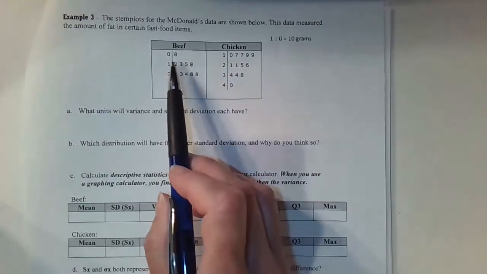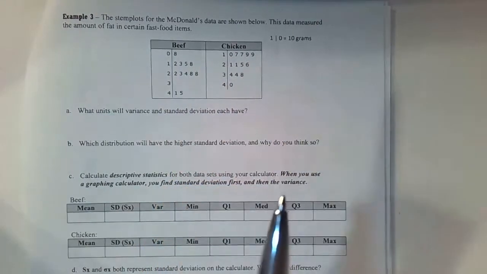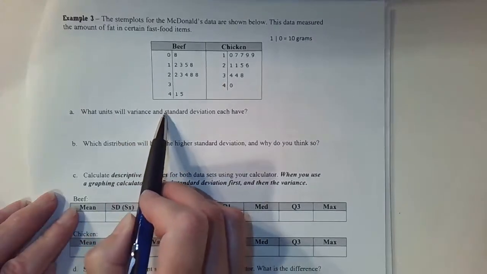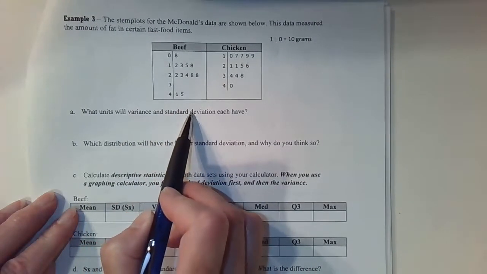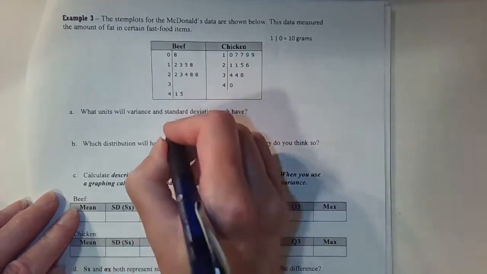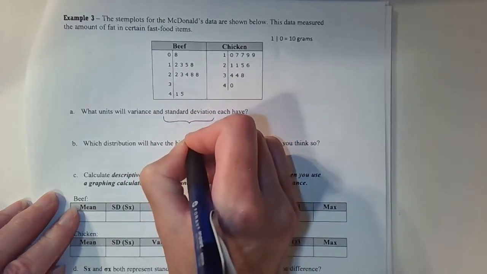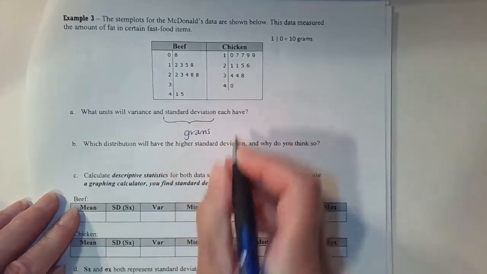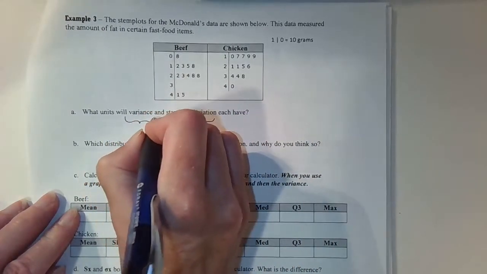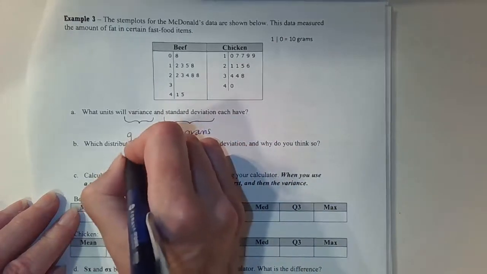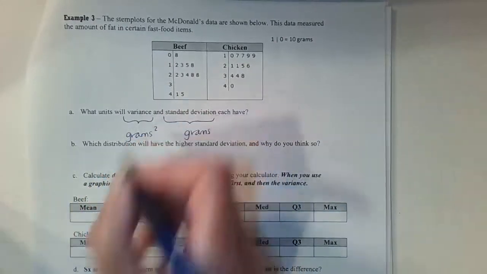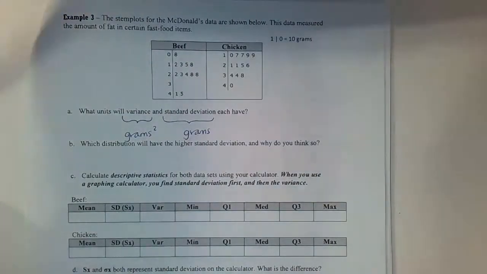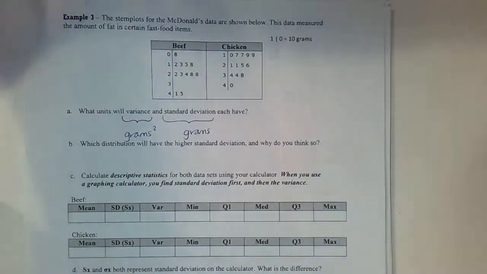Now, if you remember that all of this is measuring grams of fat, you need to know that standard deviation will always have units that match the original data set. So standard deviation is going to be measured in grams, and variance will always be whatever the original unit was, but squared. And it has to do with that little chart method that we did on the previous page, in that in order to get to the variance, we had to square everything. Okay, and then we square rooted at the very end to get back to the standard deviation.